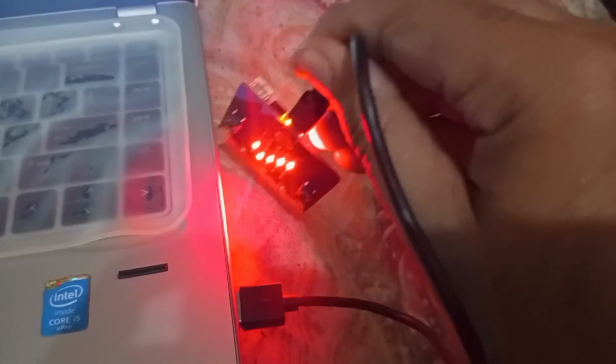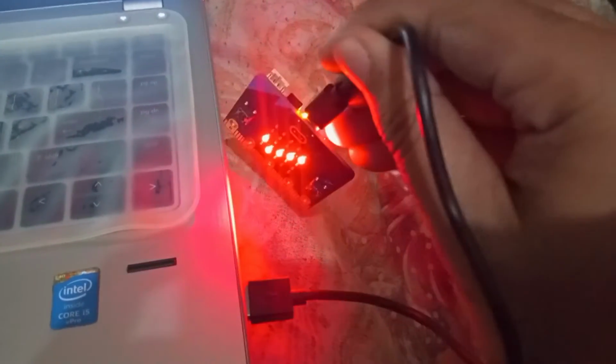Welcome to this video in which we will learn how to make a smart door alarm by using Microbit.